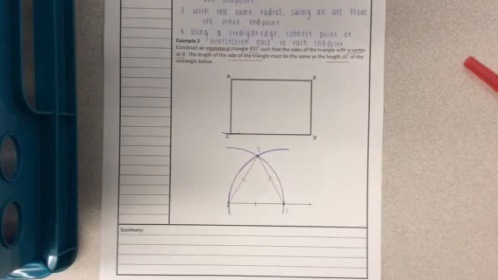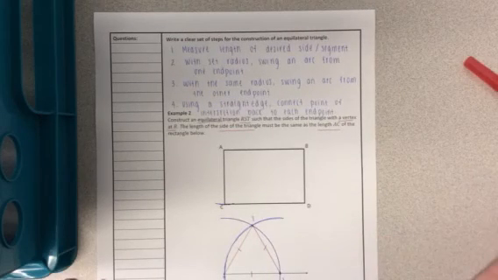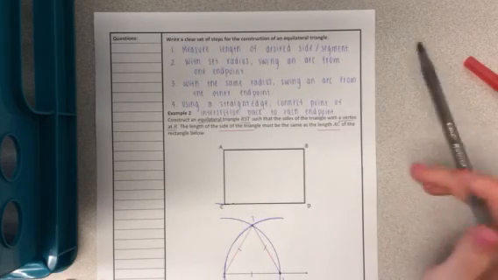Okay. So that's it for skill 4. So again, read through your steps, make sure you have them all down, that you're comfortable with them, because you're going to use these steps later on in other skills.